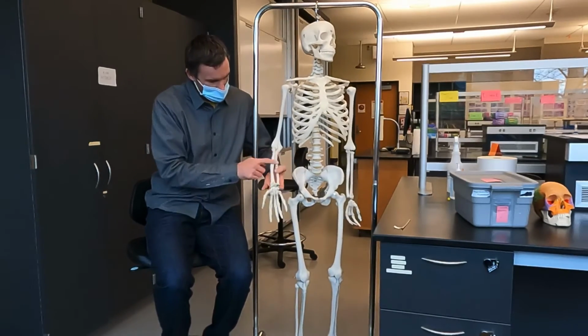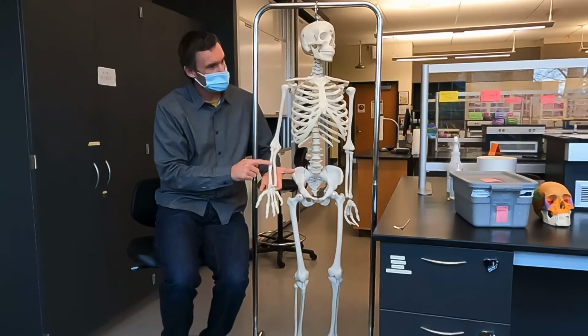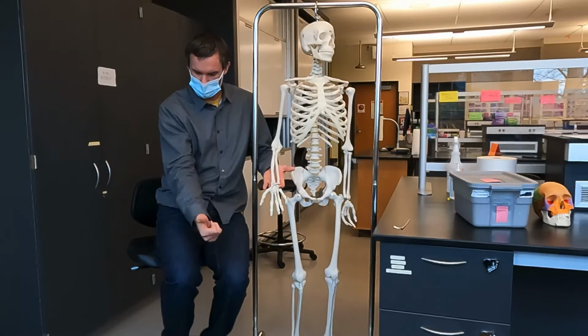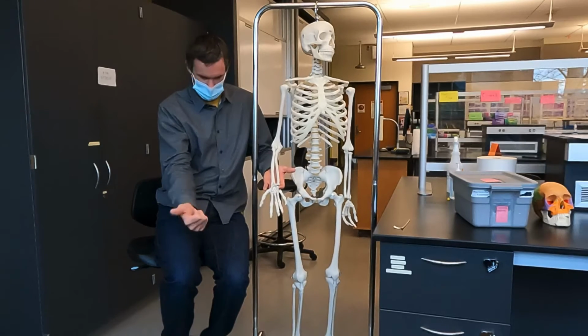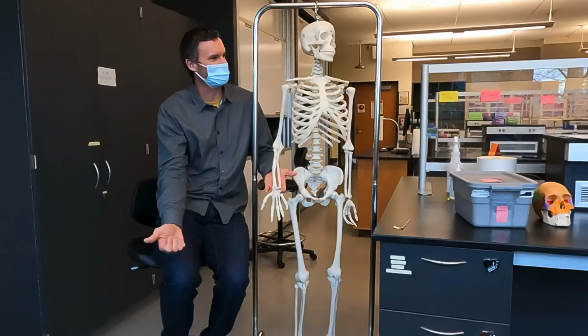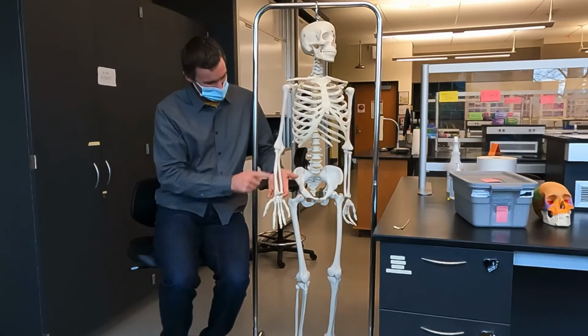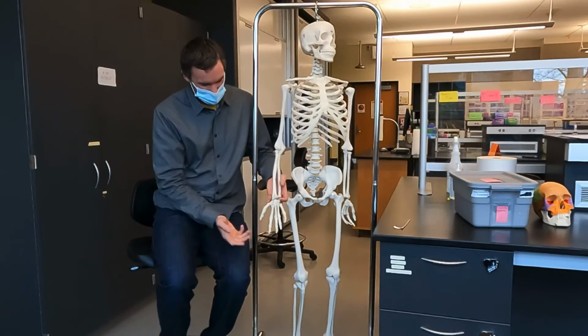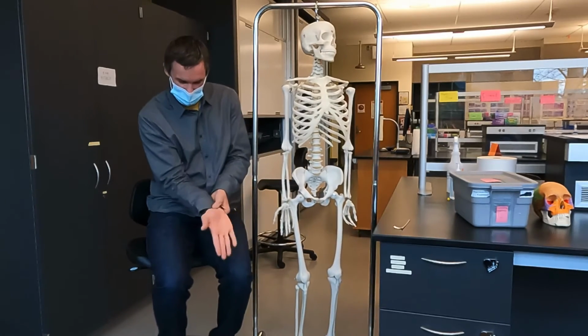We have one that runs lateral. This is called the radius. Okay, it runs along your thumb. Radius, rad, thumb, something like that, you know, whatever it takes. So this is the radius, and then this is the ulna. Then we have the bones of the wrist.